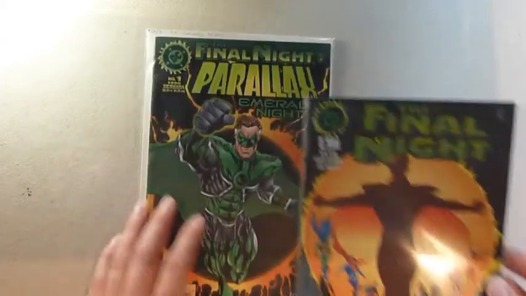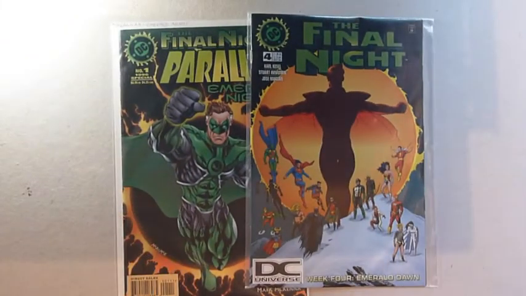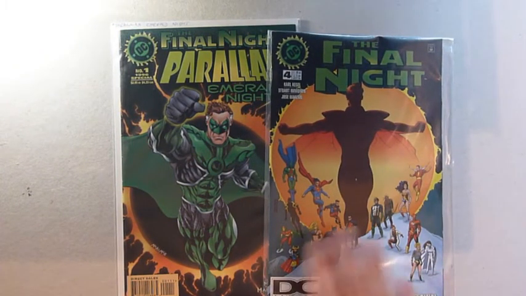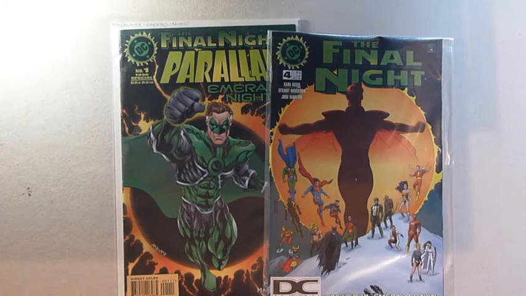And then we had the Final Night. I never actually read this, because after that Underworld Unleashed I couldn't be bothered. Then I realised it was to do with Hal Jordan. I was quite a Green Lantern fan, you see. This is where he died, reigniting the sun.